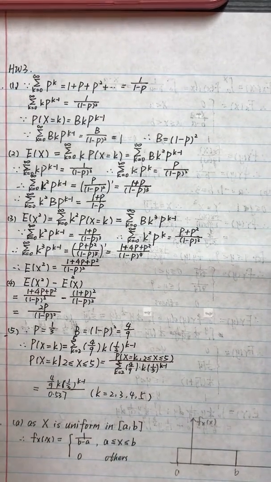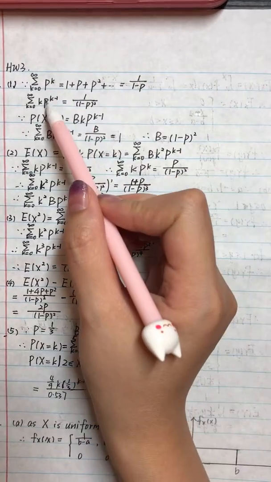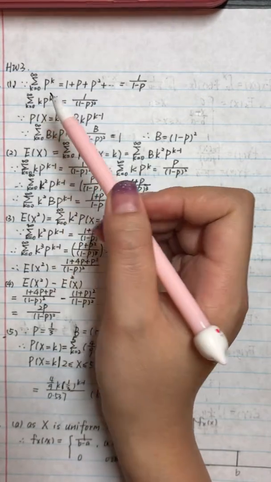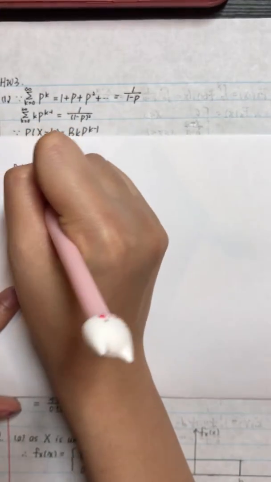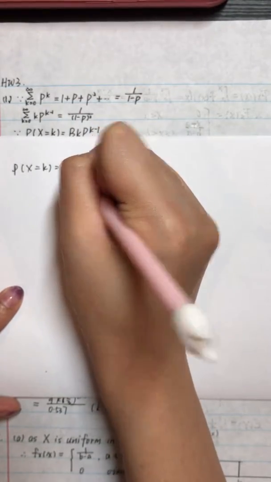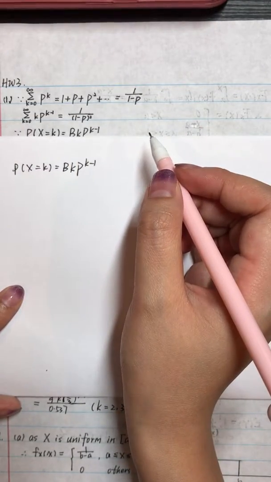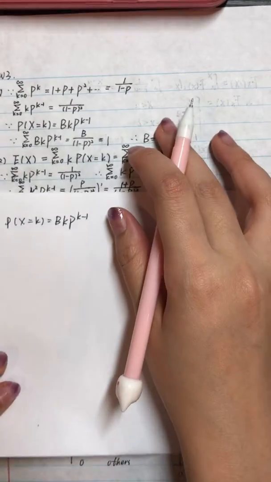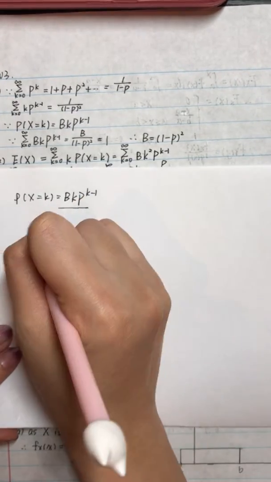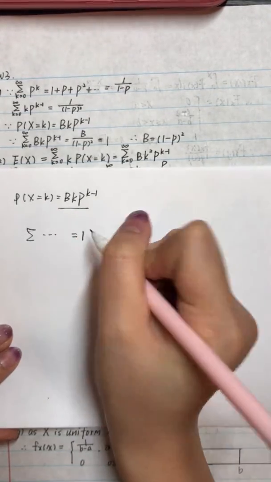In this problem, first we want to find out what's the value of b. The probability of x equals k equals b multiply k multiply p to the power of k minus 1. If we want to find out the value of b, we know that if we sum this up from 0 to infinity, the sum should equal 1.